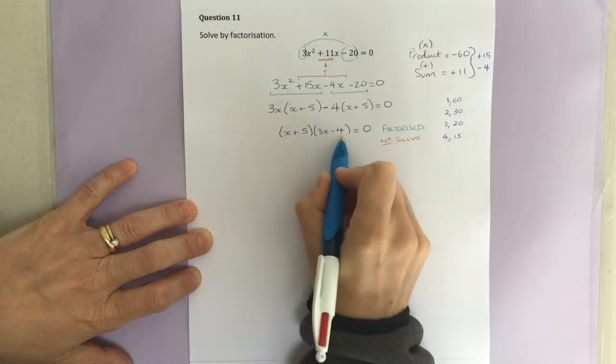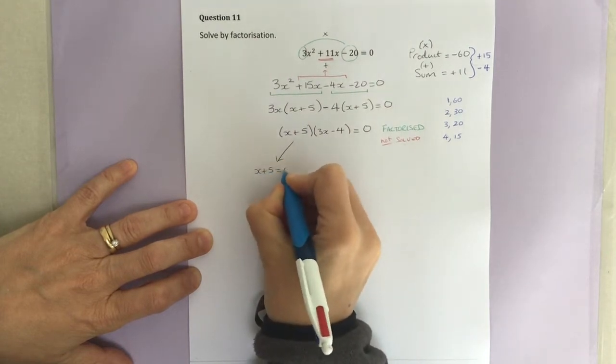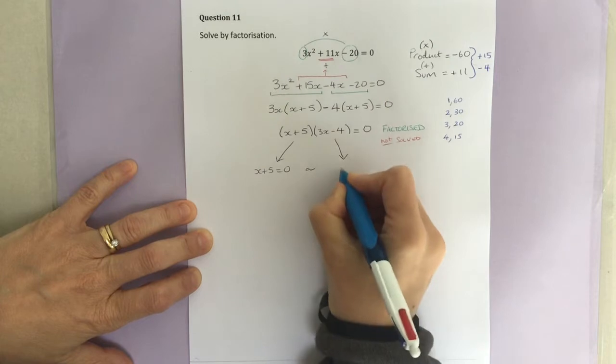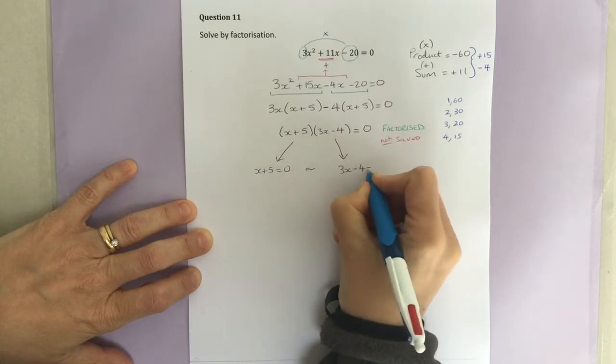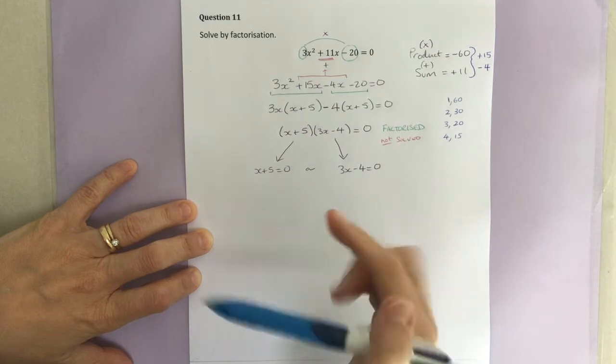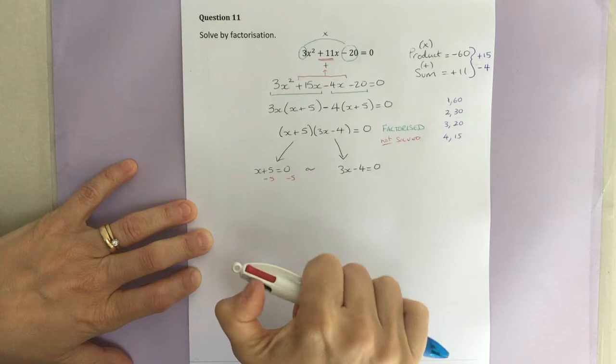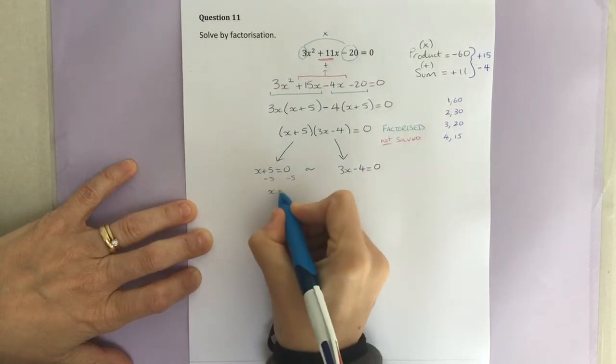So these two brackets multiplied together give me 0, means this bracket must be 0, or this bracket must be 0. And now we're just solving linear equations. So let's have a look at solving linear equations. I want to get x on its own, so let's take 5 off both sides. So that's going to give me x is negative 5.